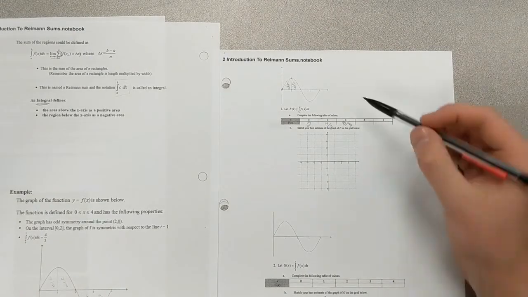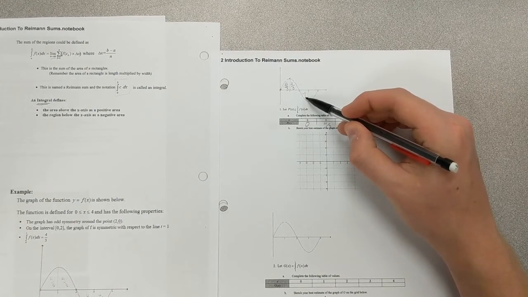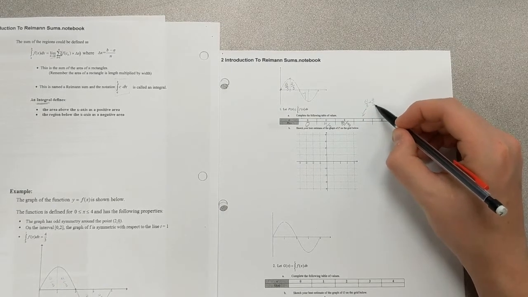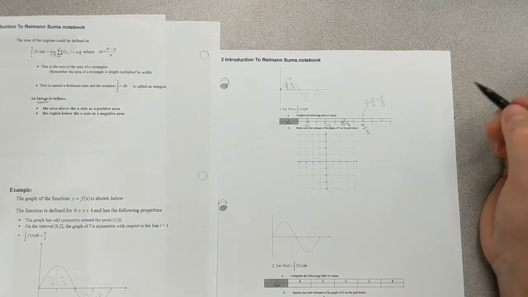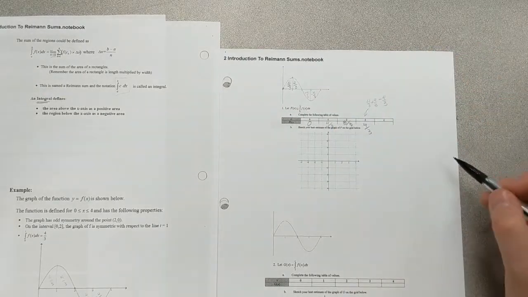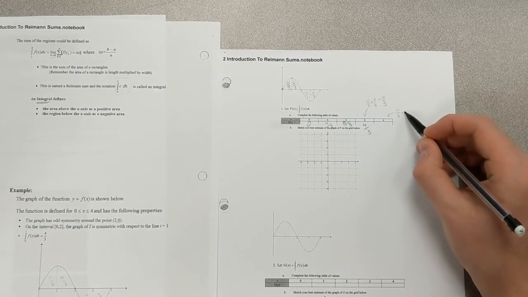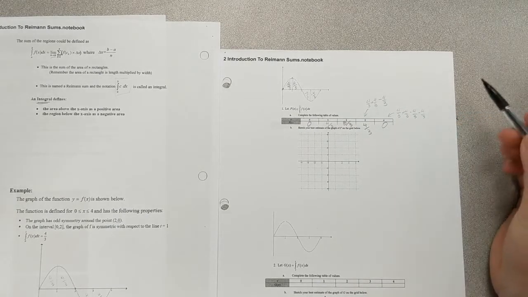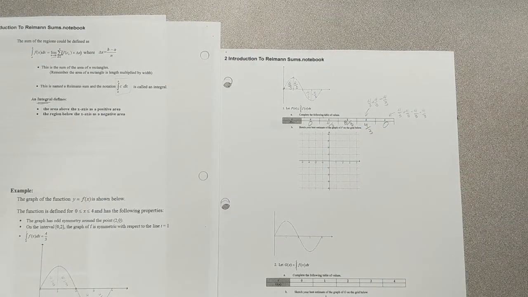For 3, now I'm going 4/3, and now I'm below the x-axis. And remember, we defined this as negative 4/3. So I would have 4/3 plus 4/3 minus 4/3. Oh, I just get 4/3. And if I went one step further and I went all the way to 4/3 plus 4/3 minus 4/3 minus 4/3, oh, I'm back to 0. So this area and this area cancel out. Okay, that's really cool. This area and this area cancel out.